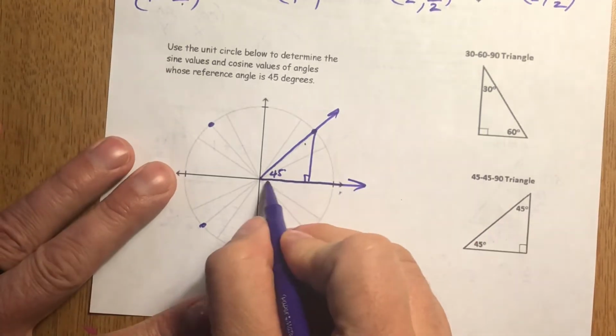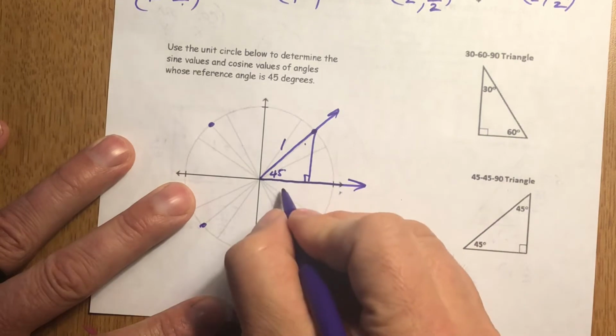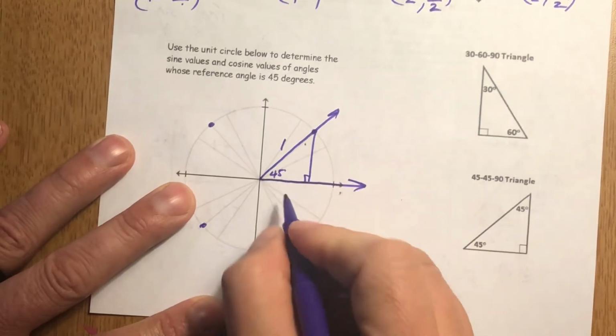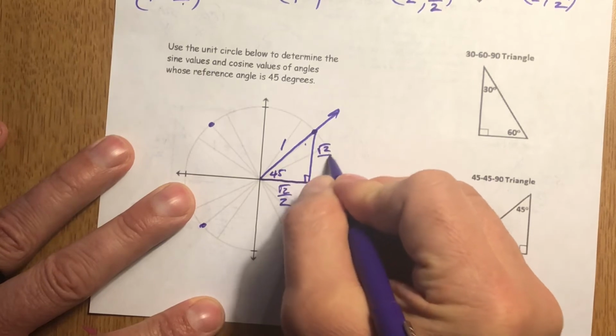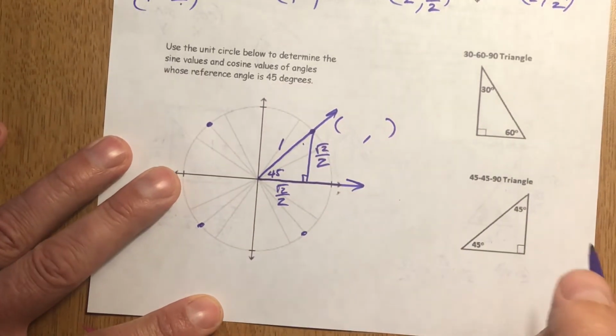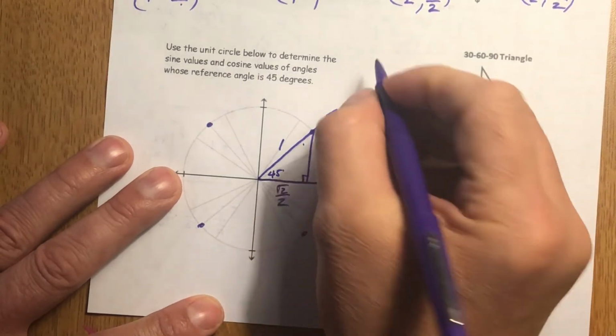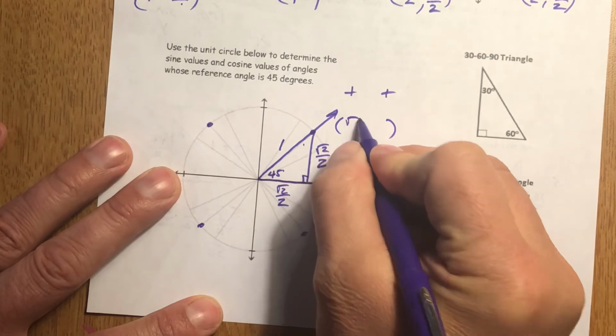Okay, so you know that this side is 1, and these two sides for 45, 45, 90 is going to be root 2 over 2. Okay? So that means that, again, I know that I'm in quadrant 1, so it's going to be a plus and a plus.